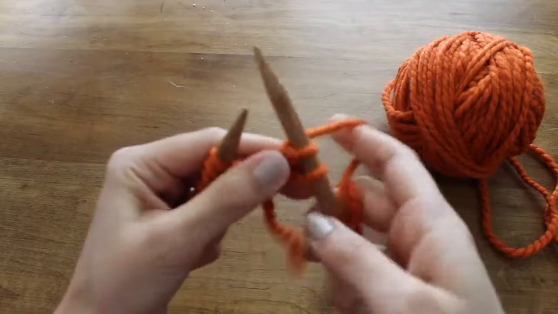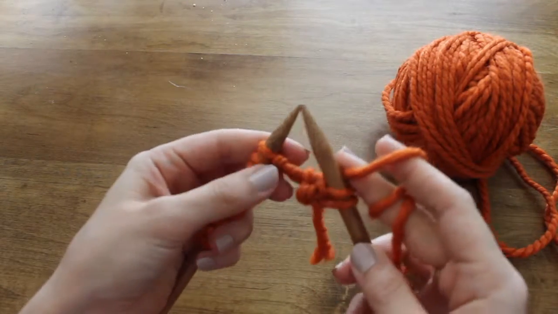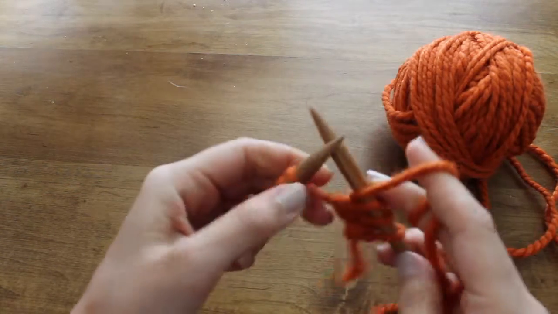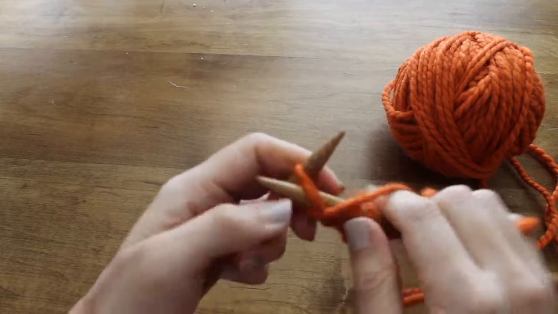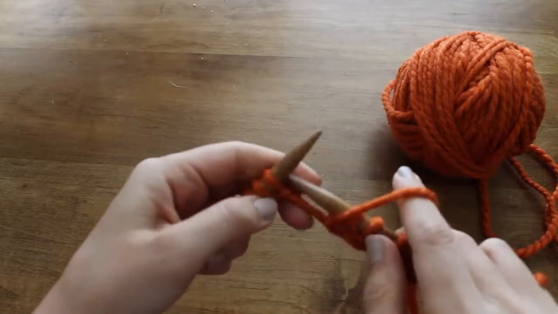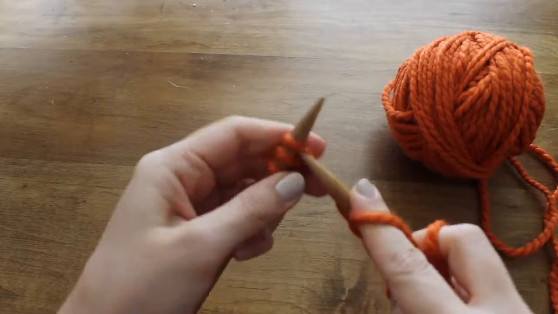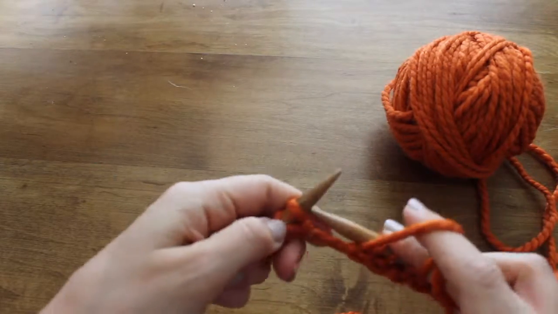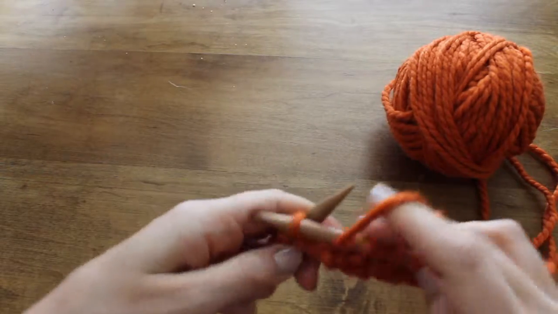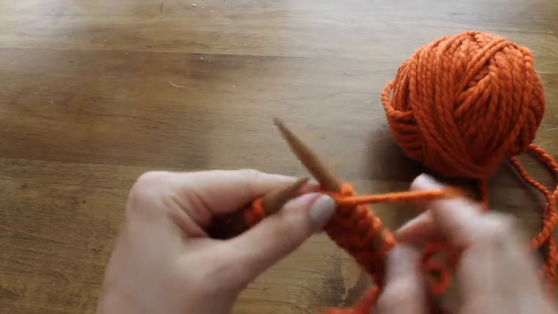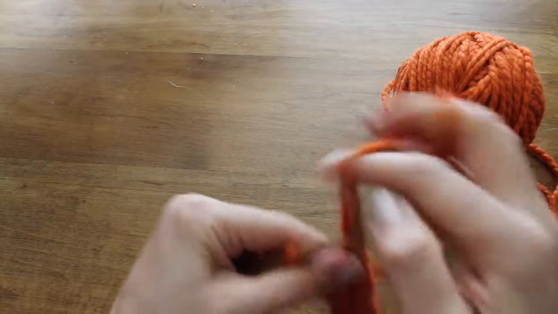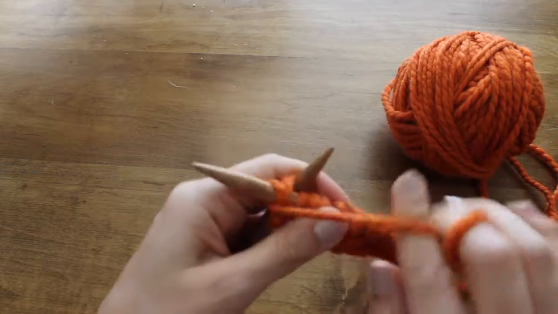And that is literally it. I'm just going to keep doing that, so I'm going to alternate. I'm going to knit one, purl one. And I'm just continuing the knit one, purl one stitch pattern until I get all the way to the end of my row. I'm going to purl my last stitch here.